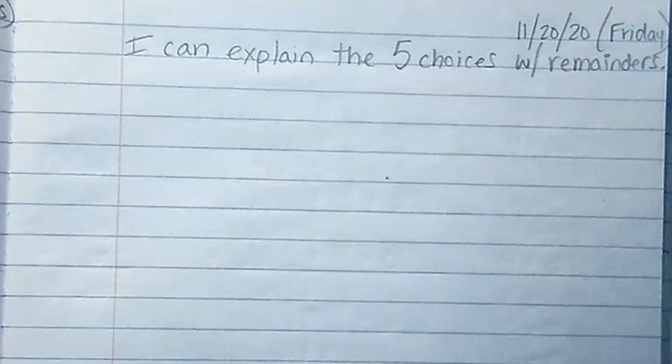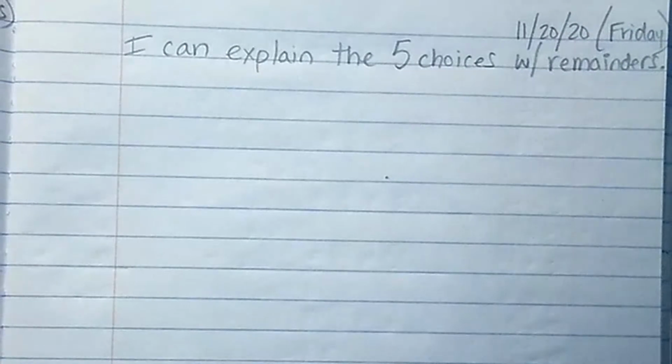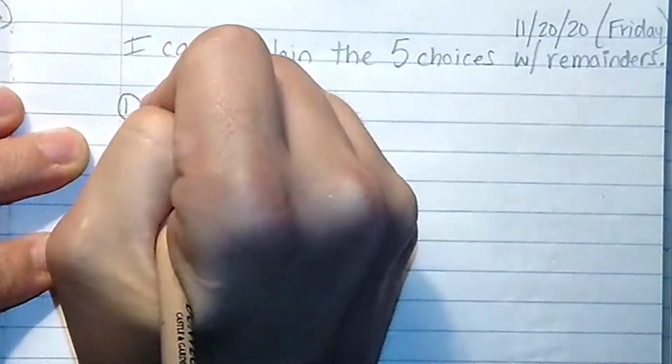All right, we've been working hard on our division, and most of you seem to have a pretty good handle on how to divide. So today we're going to talk more about what it means and how to figure it out. So let's remember, we can get a division problem that looks like this.